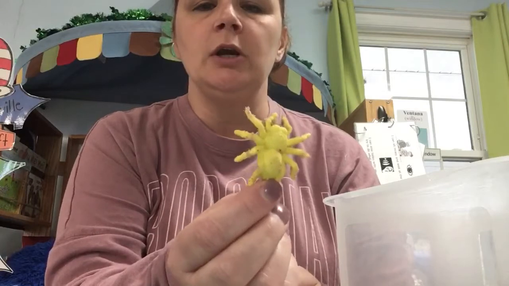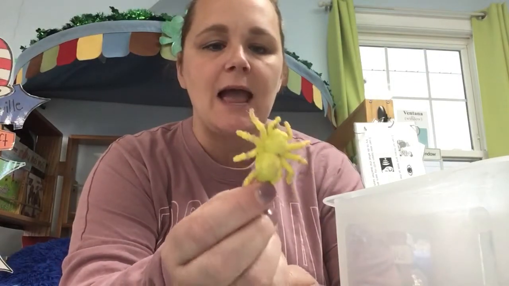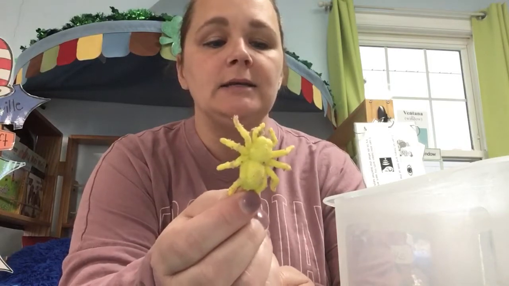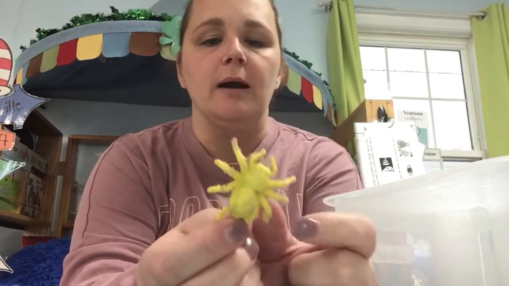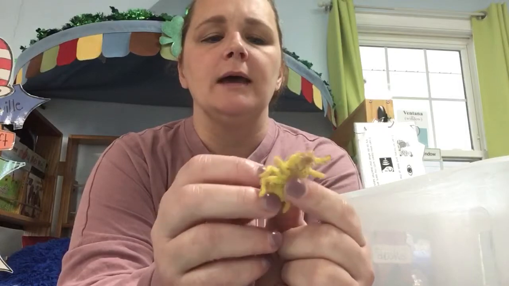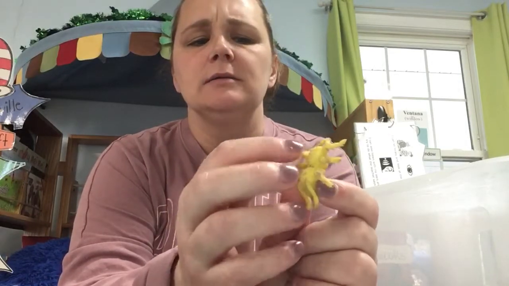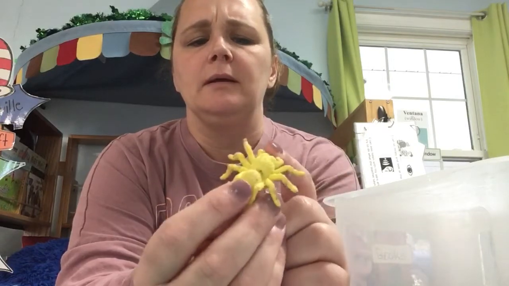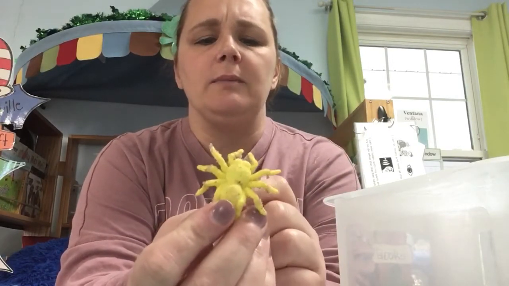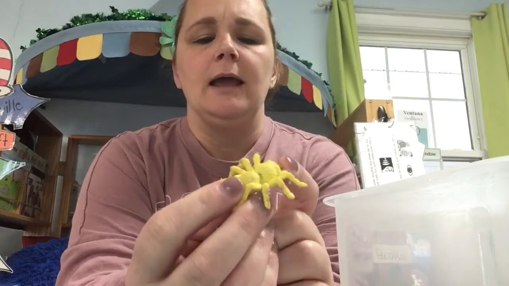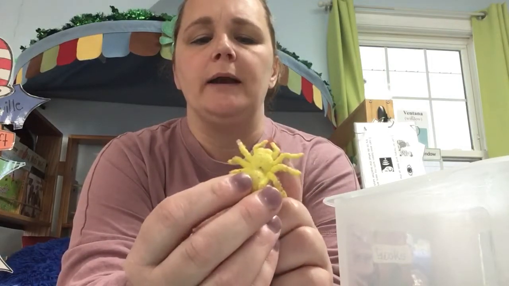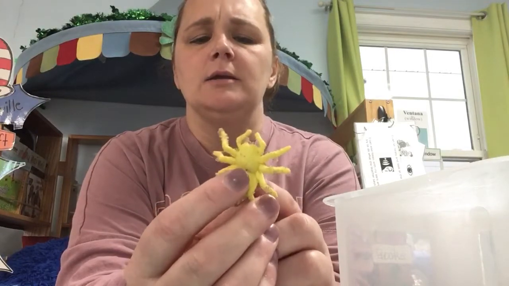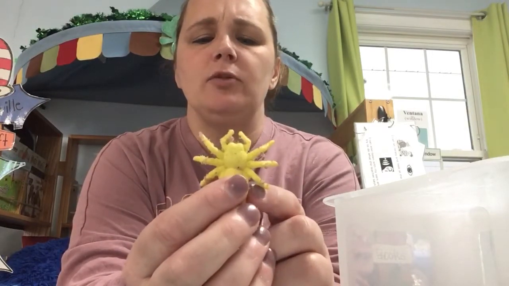Now remember, there's certain things that an insect has to have in order to be considered an insect, right? An insect has 3 body parts. I see eyes, I see a head, and I see a bottom. That's not 3 different body parts. He has a head and he has an abdomen, which is the bottom, but I don't see the middle part, the thorax, okay? So he doesn't have the 3 body parts.